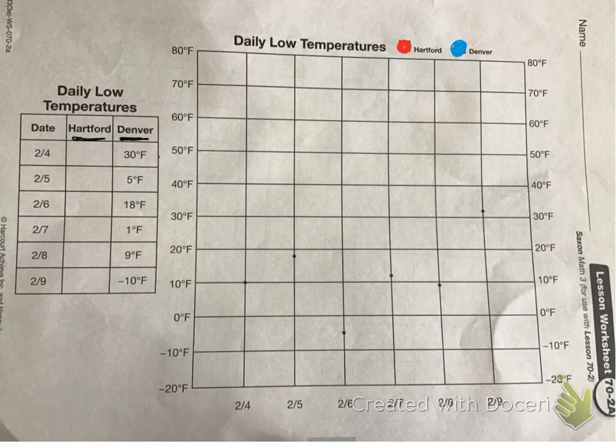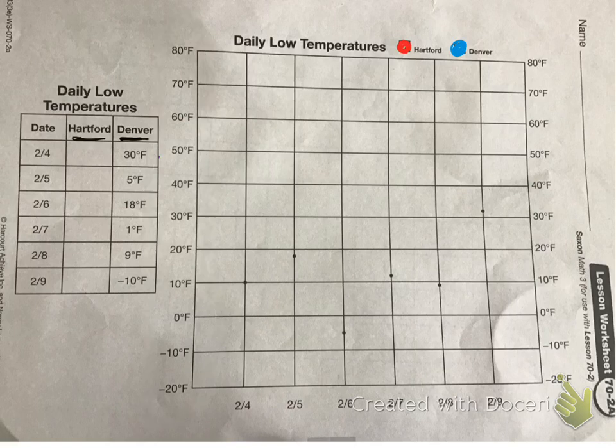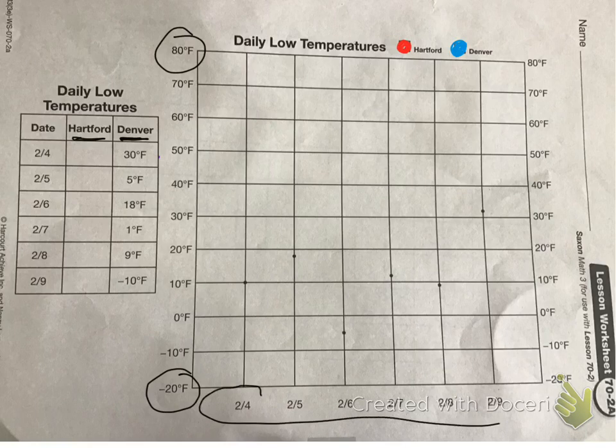Now, our graph is numbered in the same way a thermometer is, here on the vertical side. Our lowest temperature is negative 20 degrees Fahrenheit. We read this as negative 20 degrees, or as 20 degrees below zero. Our highest temperature is 80 degrees Fahrenheit. Then I wrote the dates of the week that we were measuring here at the bottom.